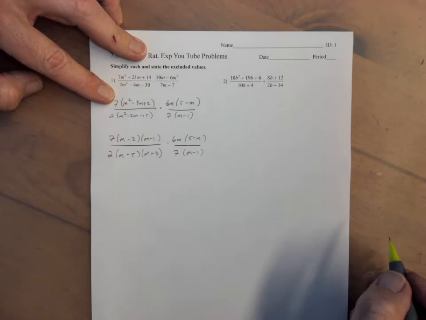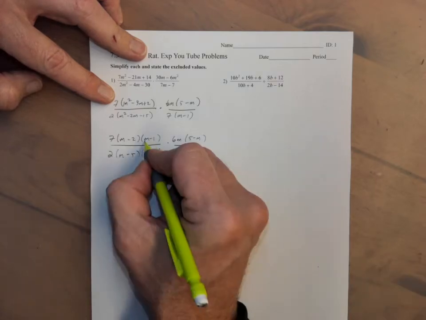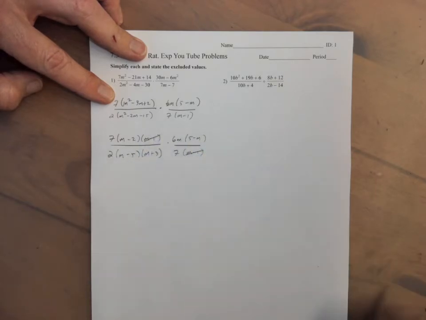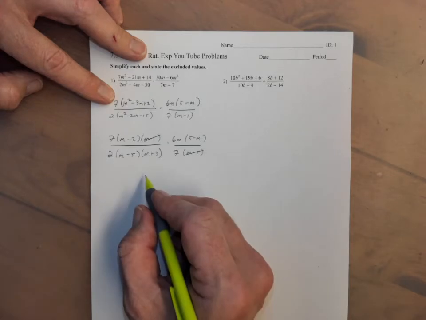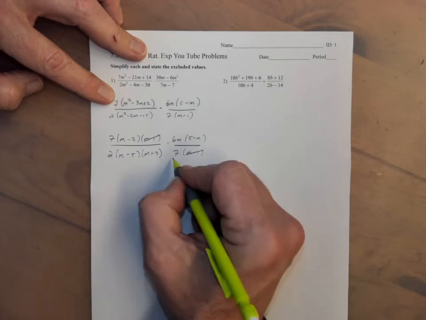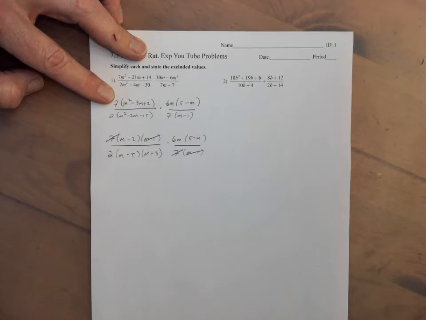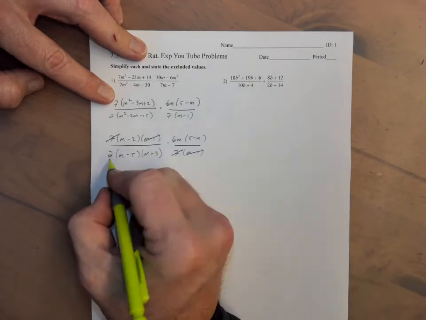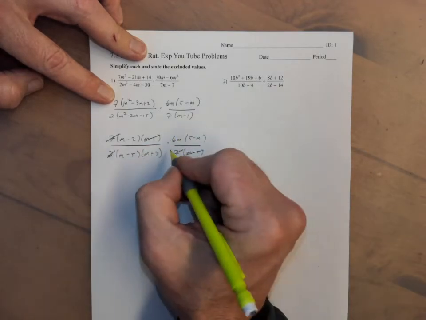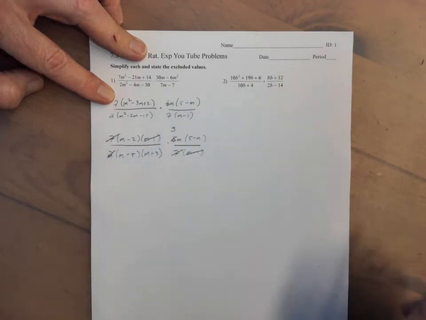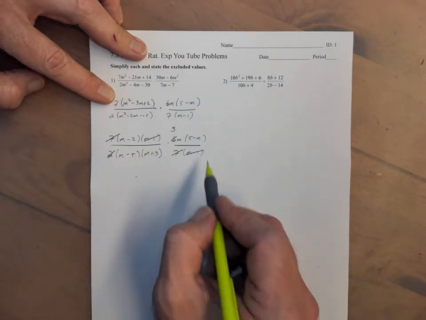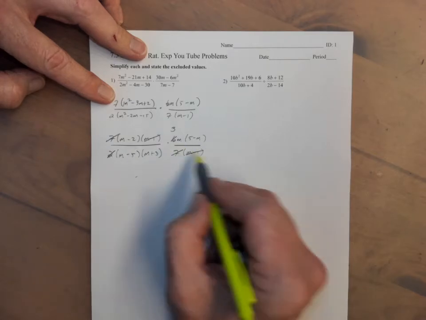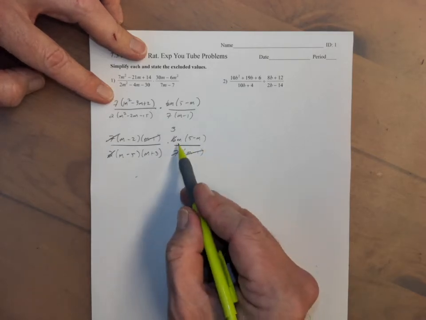So looking at factors in common, I have an m minus 1 and an m minus 1. And let's see, I have a 7 and a 7. And then I have 6 and 2. So 2 divides into itself 1, into 6 3 times. And now I look and I see I have an m minus 2 and m plus 3. Nothing I can do there. I don't have any m's in the denominator to go along with that m.